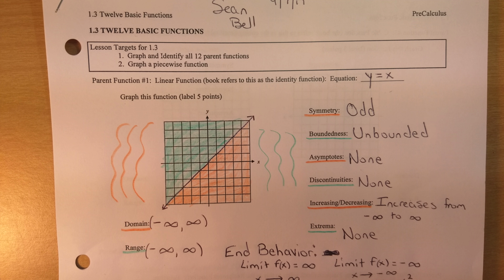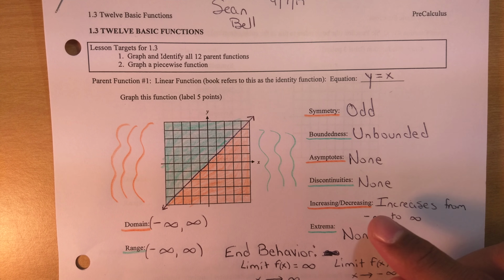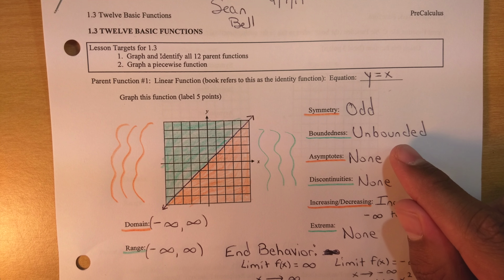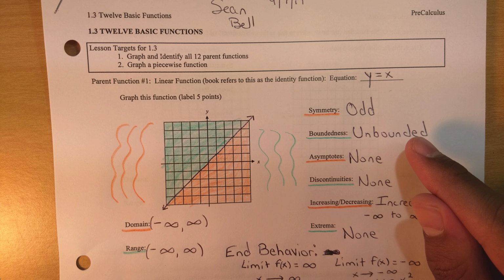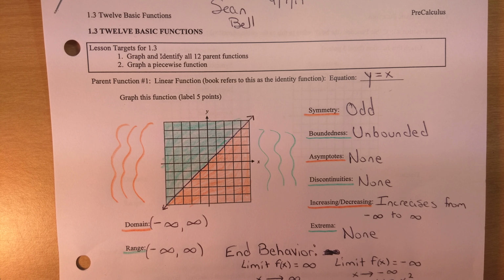The first parent function we have here is a linear function, which the equation for is y equals x. The symmetry of this function is odd, meaning that it is symmetric with respect to the origin of the graph. It is also unbounded, so it has no minimum or maximum value for the entire function. There are no vertical or horizontal asymptotes, and the function is continuous at all x, so there are also no discontinuities.